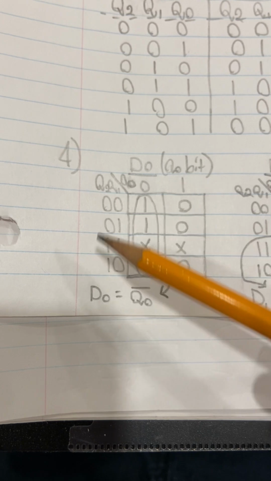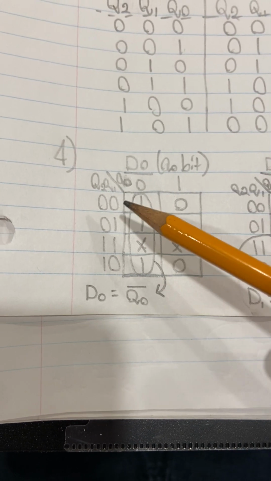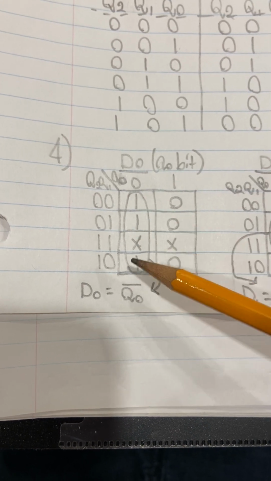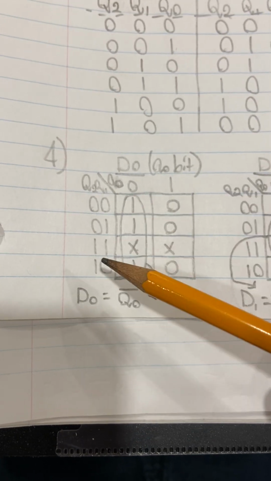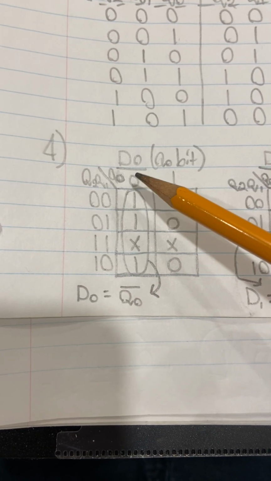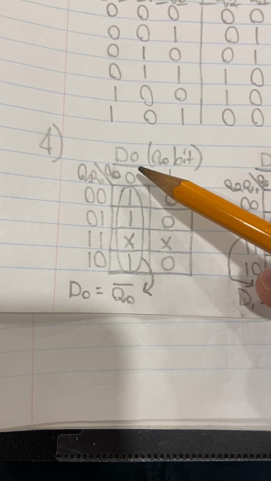So we're going to get rid of Q2. Again, Q1 changes from a 0 to a 1, and then a 1 to a 0 within this vertical transition or grouping here. So we get rid of it. The only bit that stays in a single state is Q0. So Q0 is low here, it's a 0.